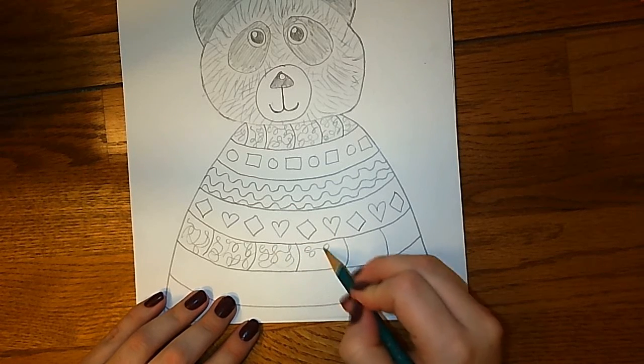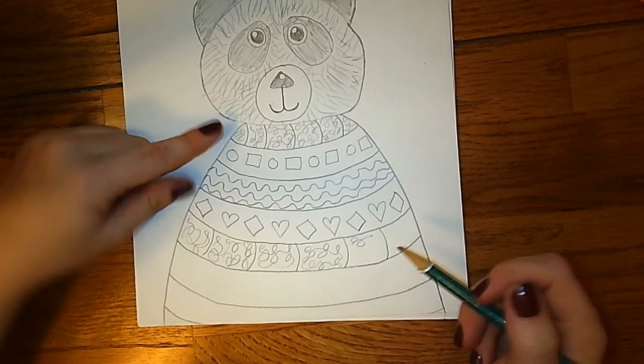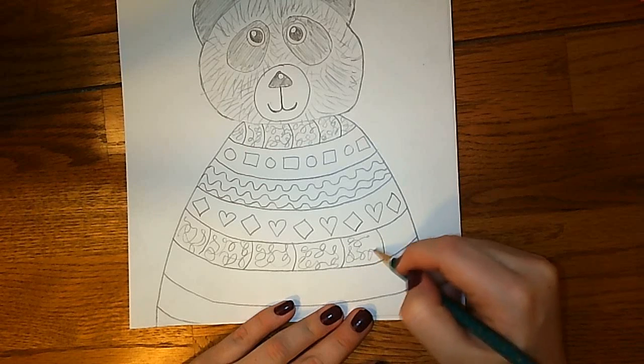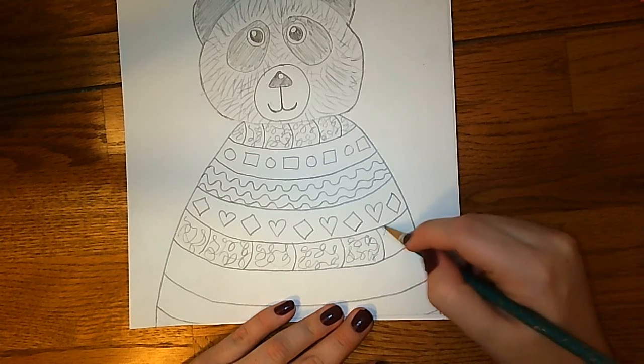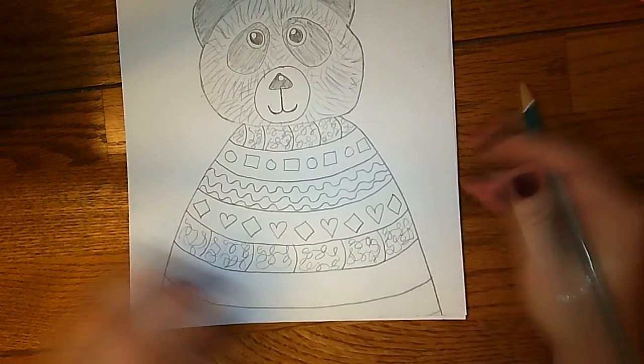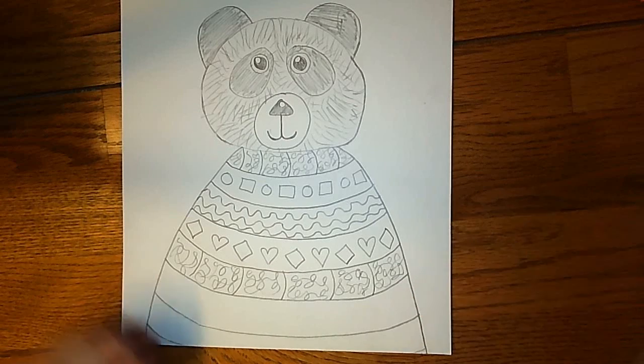I'm going to let you decide how you want to finish the rest of this sweater. Of course, you could always change any of these if you started drawing, or if you're making your own patterns or designs, feel free. They do not have to look like mine. You can come up with your own pattern. I'm excited to see your panda, and have fun.